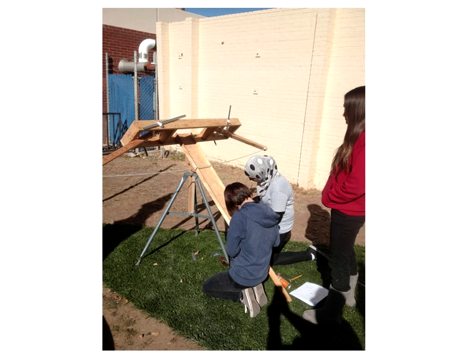Okay, so this is another picture of constructing the ballista. As you can see, the launching pole, the long piece touching the ground, can be angled. Depending on which angle the ballista was pointed towards, the higher it would go.